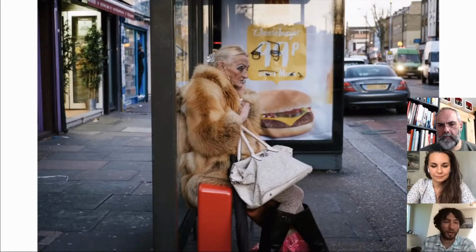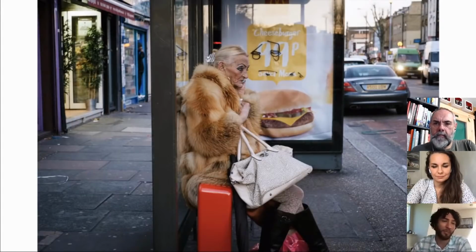Maybe a couple months later, I got a message from Time Out London, the magazine, saying that this photo was chosen by Martin Parr, who's a really well-known London photographer, well-known around the world. And he chose this photo as the top winning photo for a competition that they were doing for Time Out magazine. So this photo was published as a full-page photo in Time Out London.